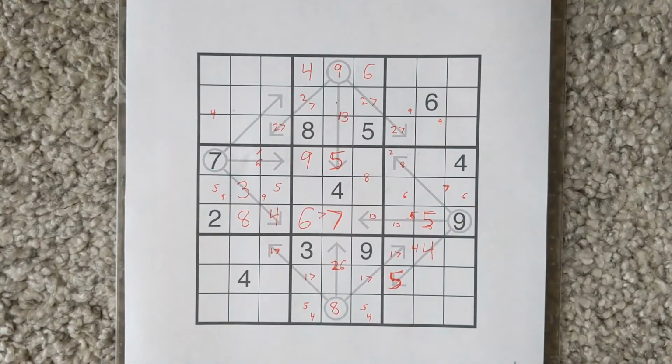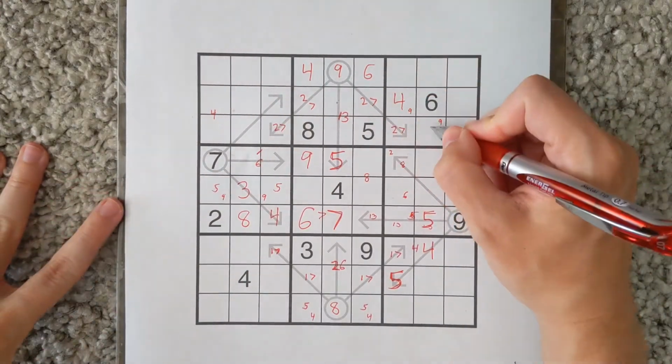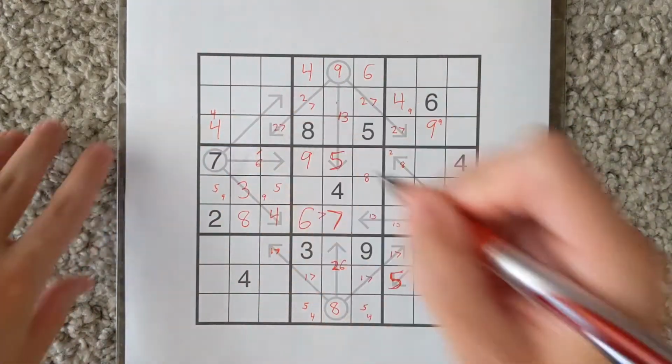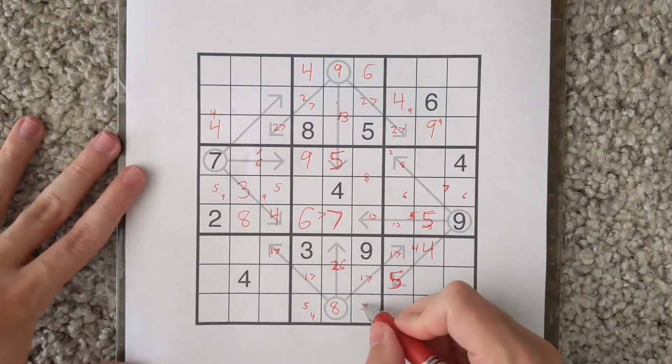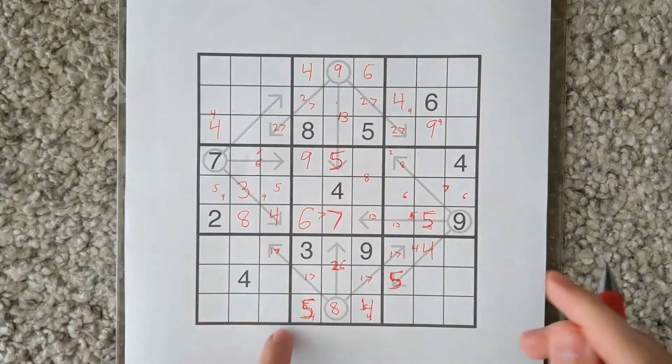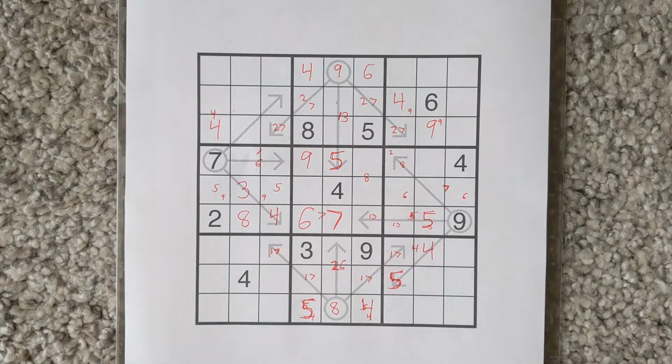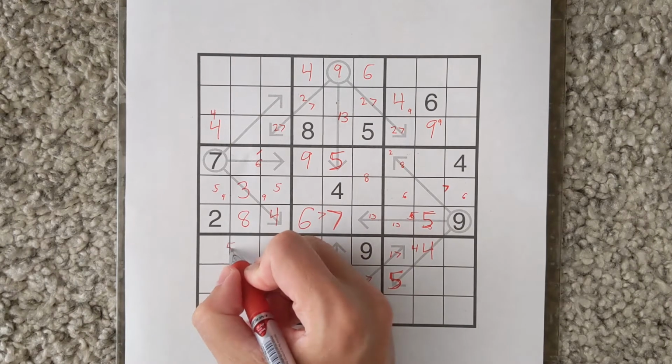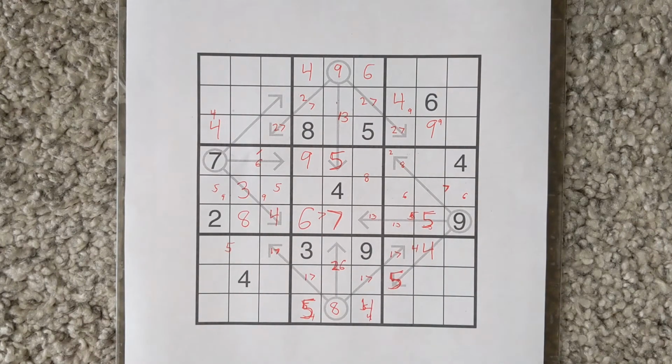We can do a little bit around the 4s. Actually, the 4 here forces this 4 and that 4. Once we place this, we can do the last of the 5s, and it actually looked like when I first marked this, that was also forced. 5 over here.